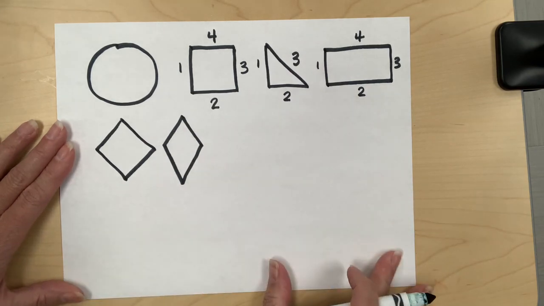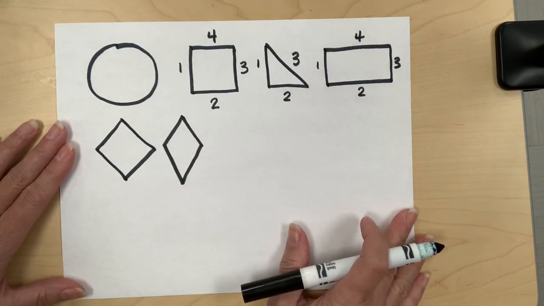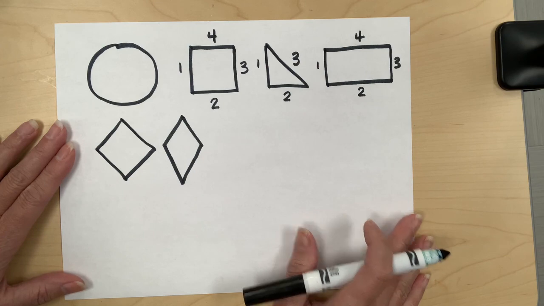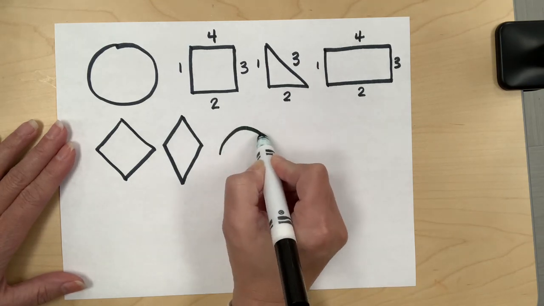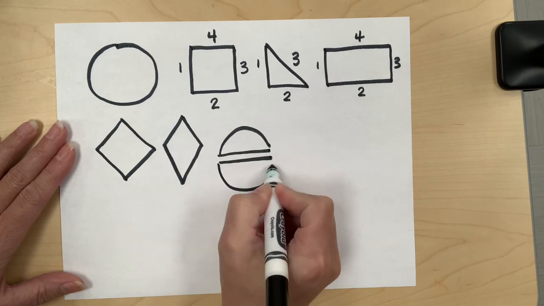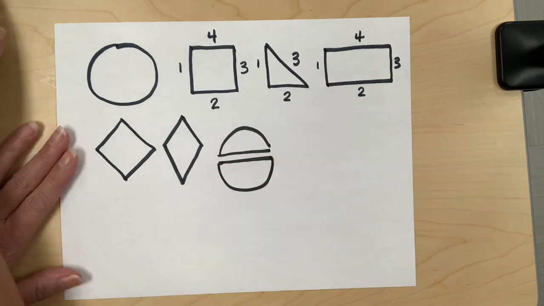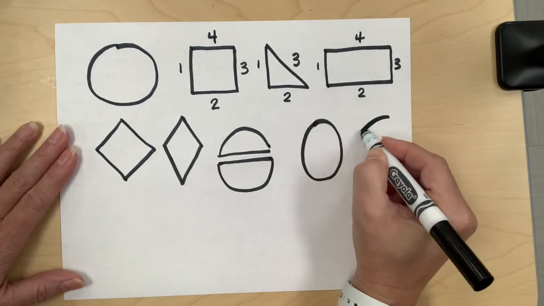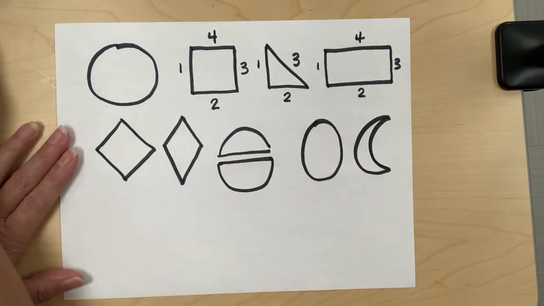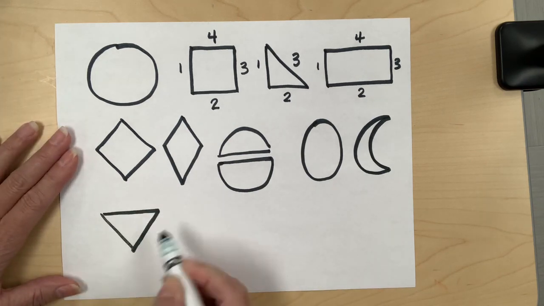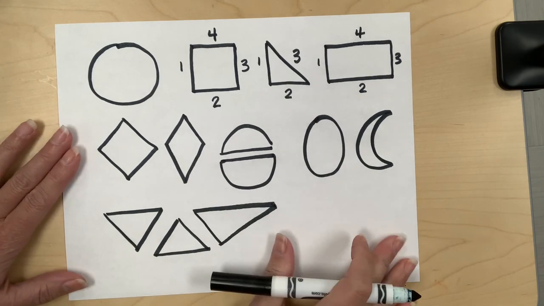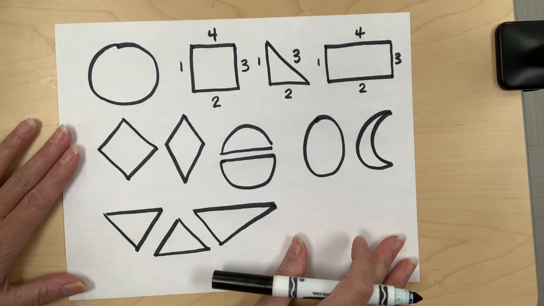I'm going to draw a few more shapes on my paper. I'm going to fast forward. You can watch me, or you can draw the shapes that you can think of. I can't wait to see what you create. Here we go. What shapes did you create to fill up your page? I can't wait to see.